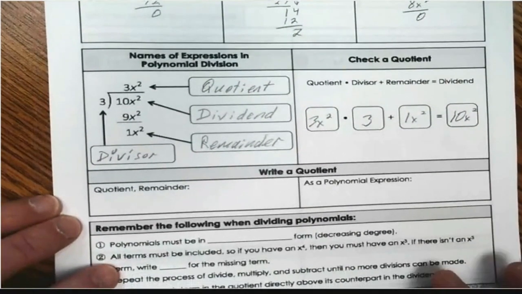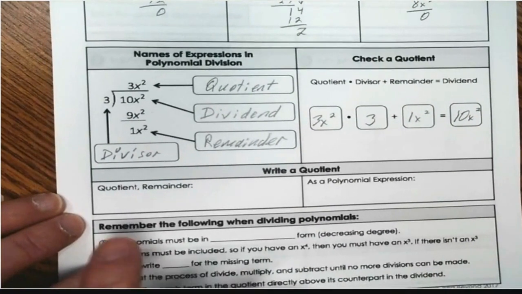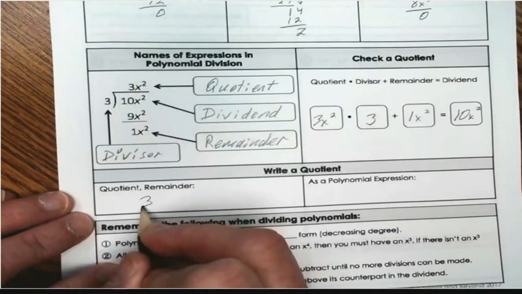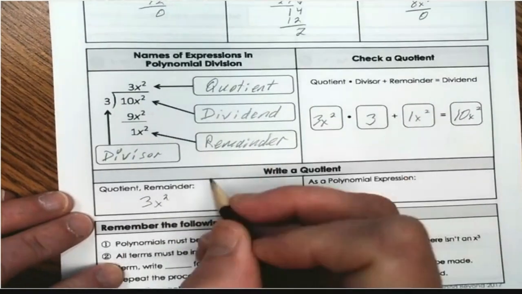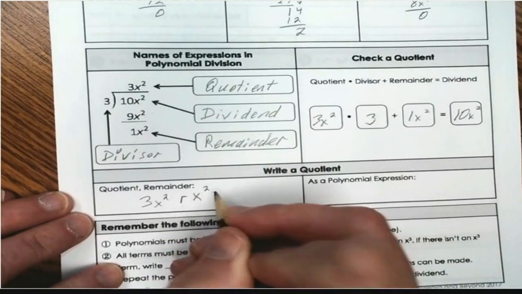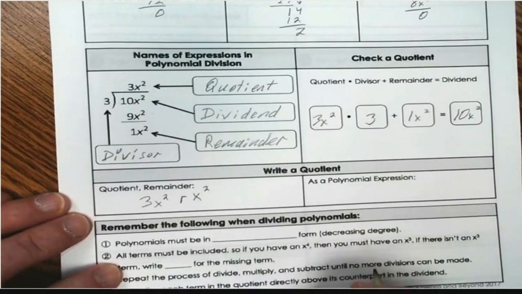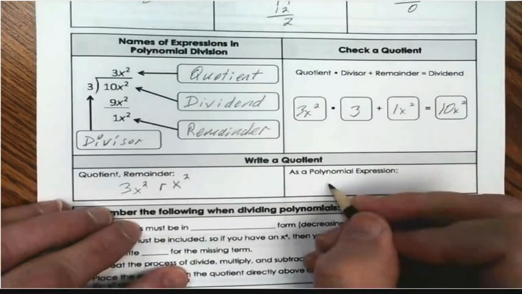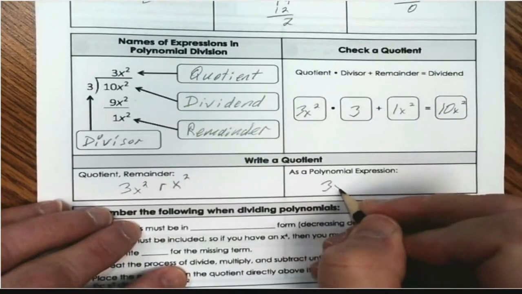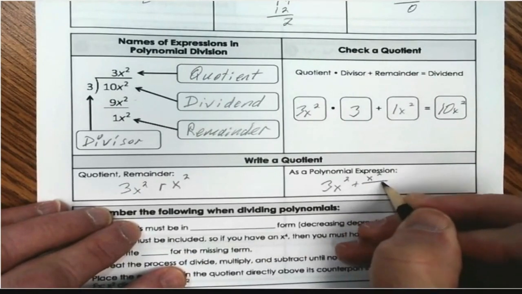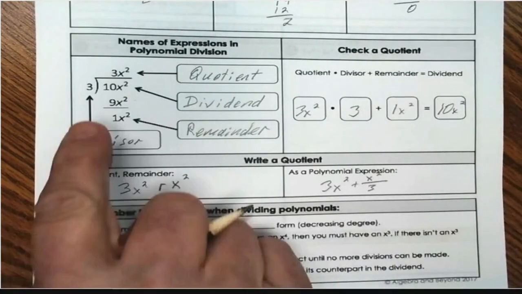So if we want to write it as a quotient and remainder, our quotient would be 3x squared with a remainder of x squared. If we write it as a polynomial expression, it ends up 3x squared plus x squared over 3, because we divided by 3.